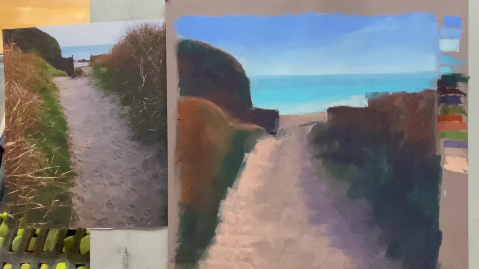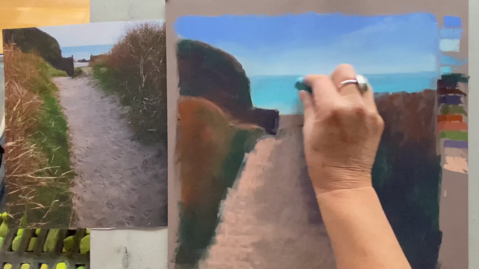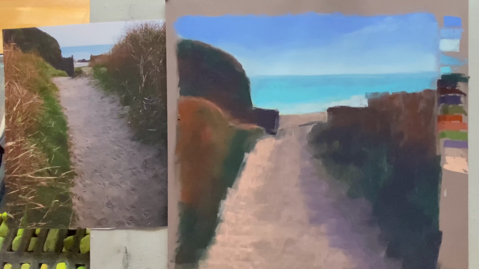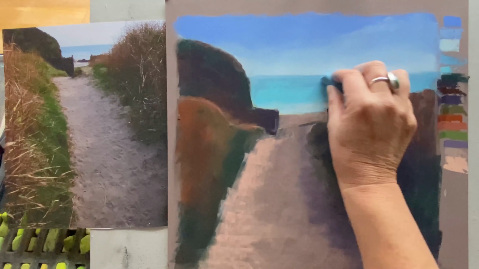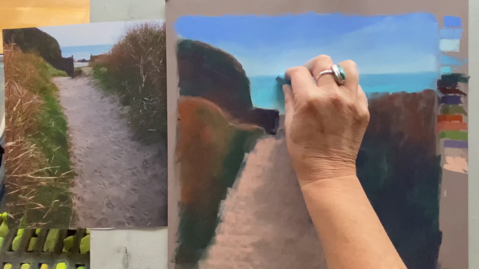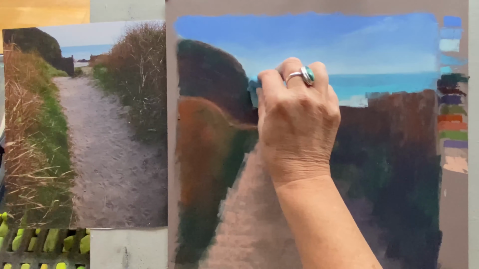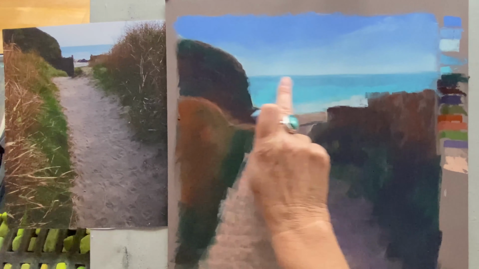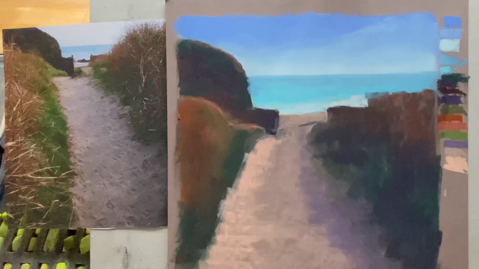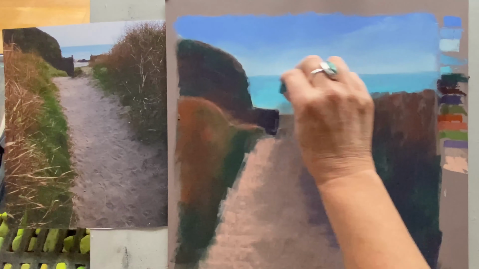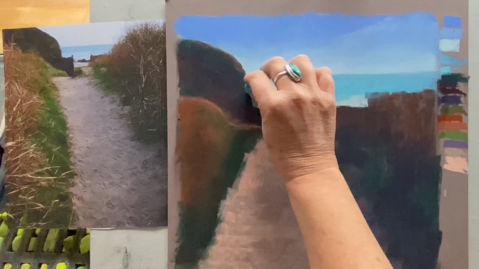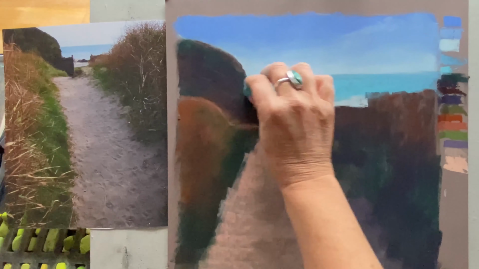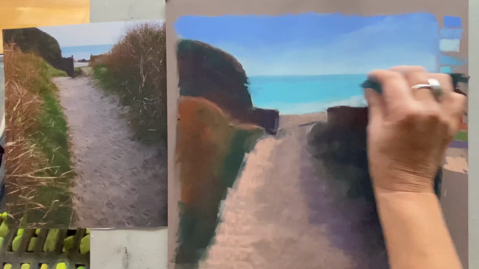And then as I come down, I've got the OB7, which is the more turquoise colour. And I'm going to intermix that with this darker blue. It's going to look darker further away. Bring it in a little bit over this rock. And I don't want to blend now. I want it to look like there's some highlights on the water.